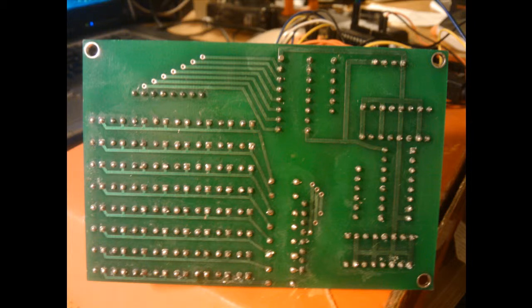And coming to the close, here's the pins coming from the Arduino to the board. There's the Arduino I used, the Arduino Uno. I hand soldered it. This was all done by hand in a lab.